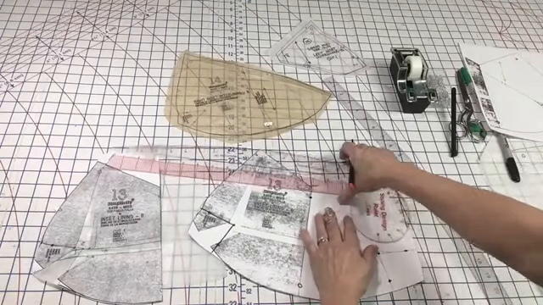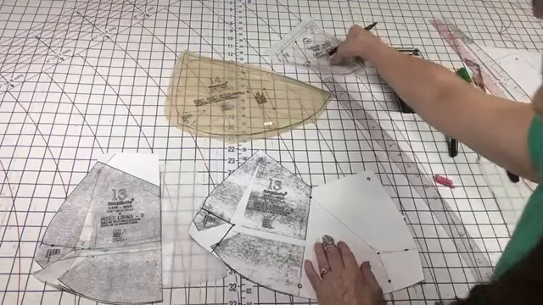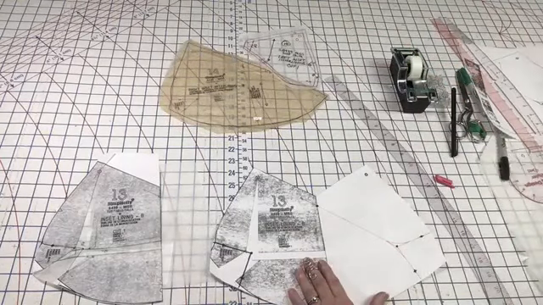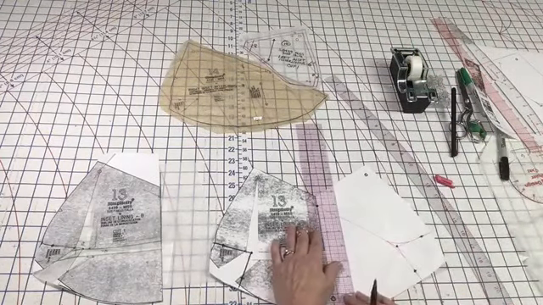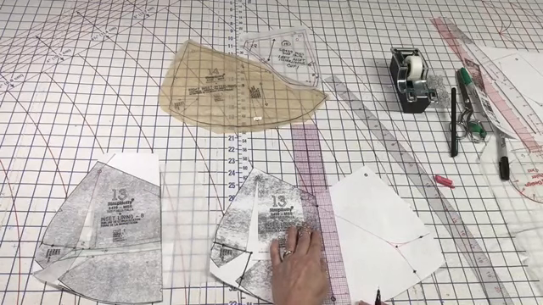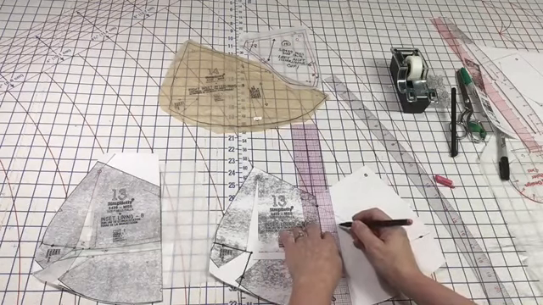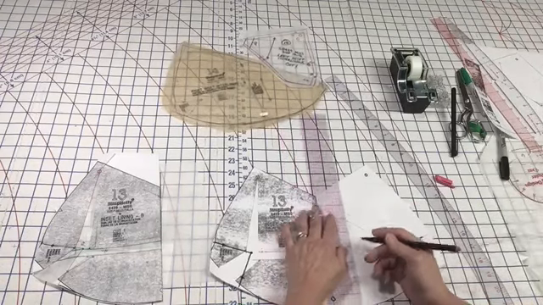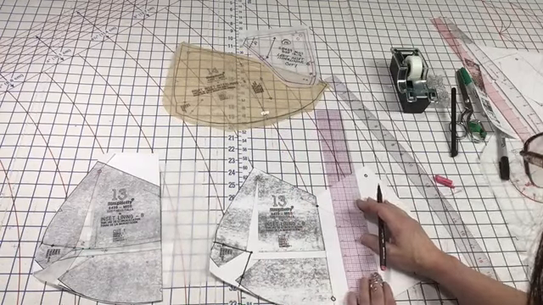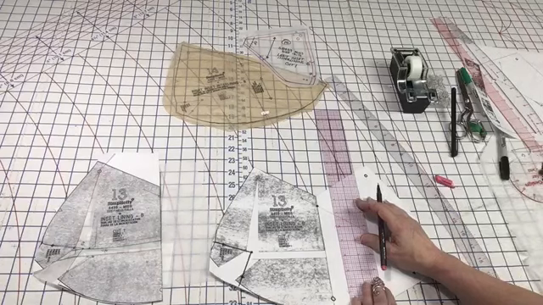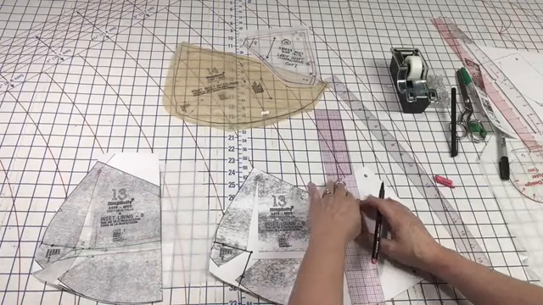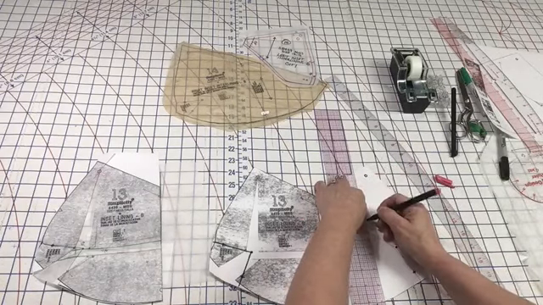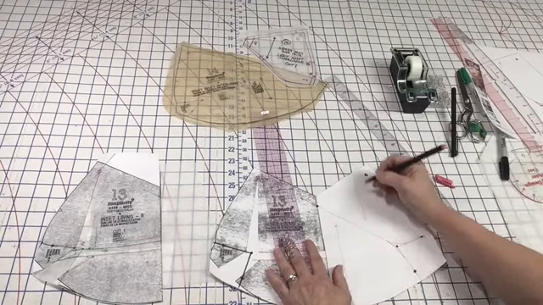There we go. So that looks very close. So we're going to add a grain line, which is almost always going to be parallel to center front. And grain line.